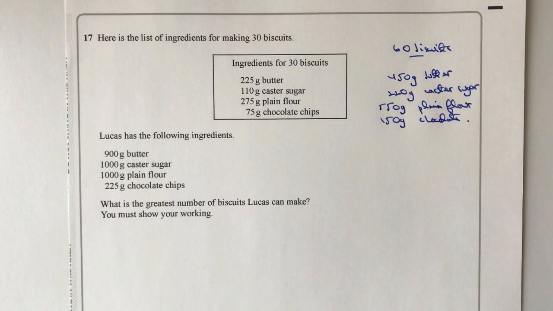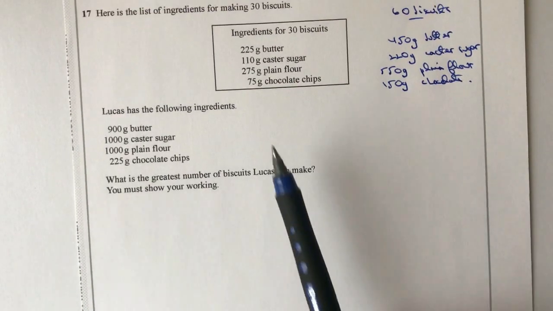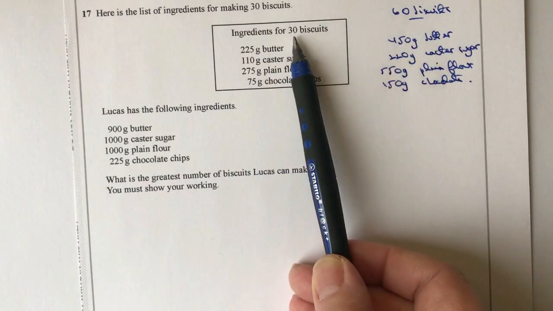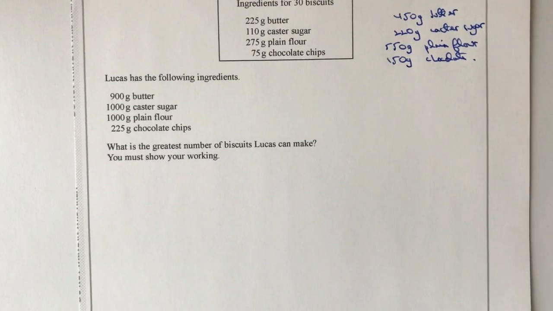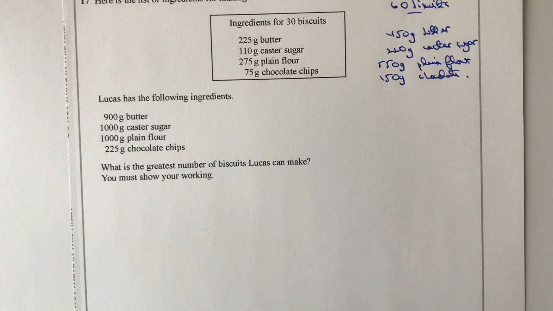So let's now decide what we are going to do with this information. We know eventually we're going to get to a point where he's going to run out of ingredients. I'm going to take a little bit of a guess and work it out for 90 biscuits. I can either do 3 times each of these, or I can just add these together because this is 30 and this is 60, so if I add them together I'm going to get 90. But again, I'm just going to trust that it's going to give me a good idea.